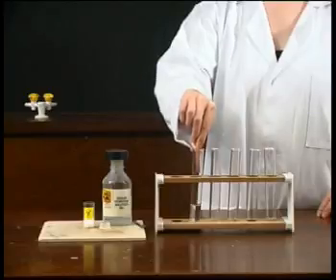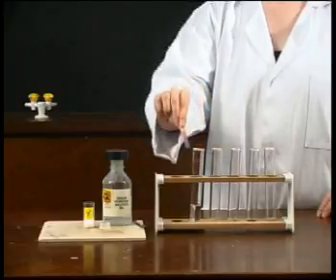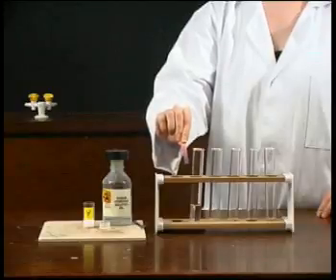The alkali forces the ammonium ions to turn into ammonia gas, which is the only alkaline gas you meet, and which turns pink litmus blue.